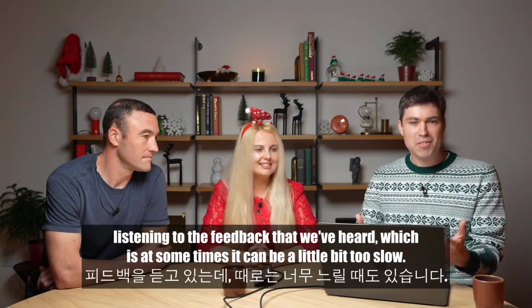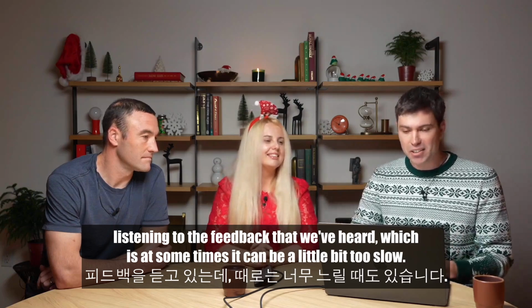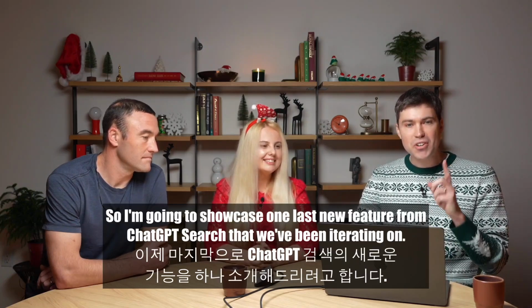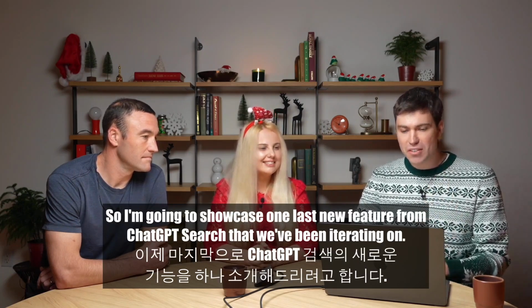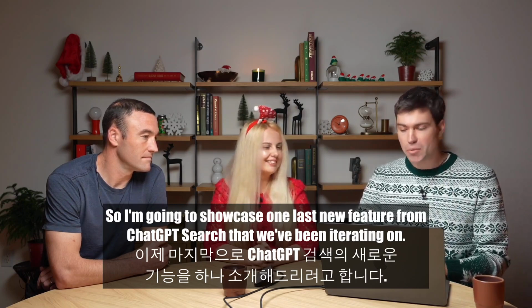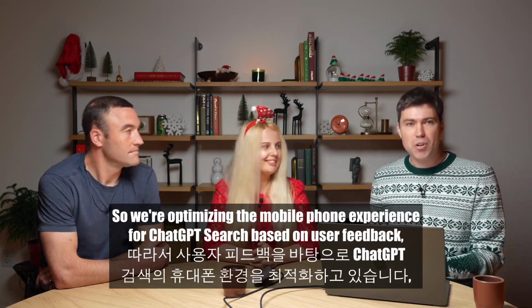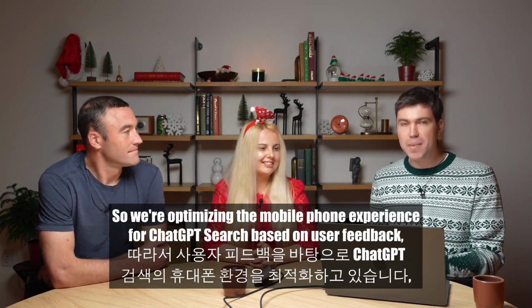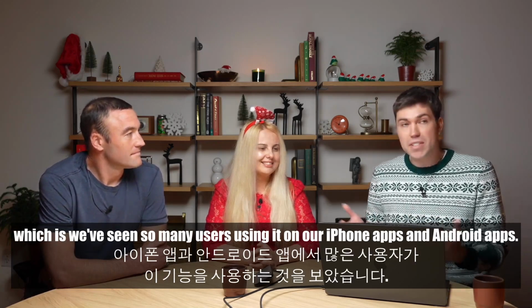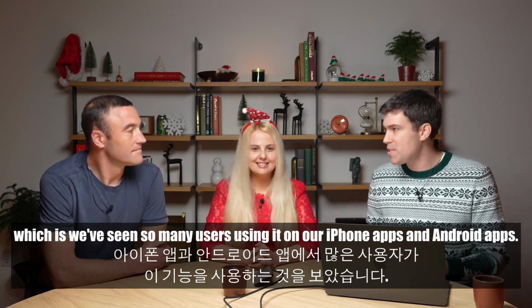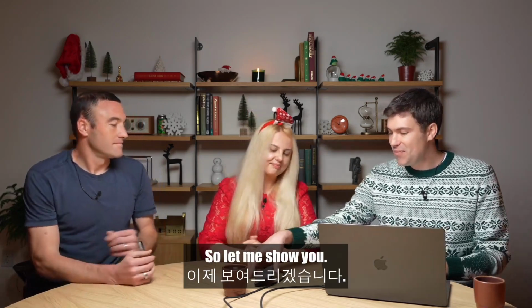Listening to the feedback that we've heard, which is that sometimes it can be a little bit too slow. So I'm going to showcase one last new feature from ChatGPT Search that we've been iterating on, and this one is on mobile. So we're optimizing the mobile phone experience for ChatGPT Search based on user feedback, which is, we've seen so many users using it on our iPhone apps and Android apps. So let me show you.